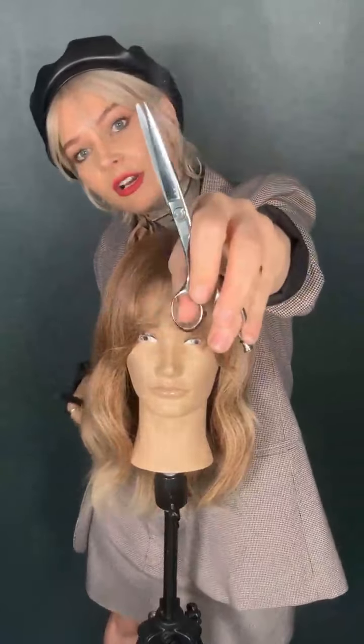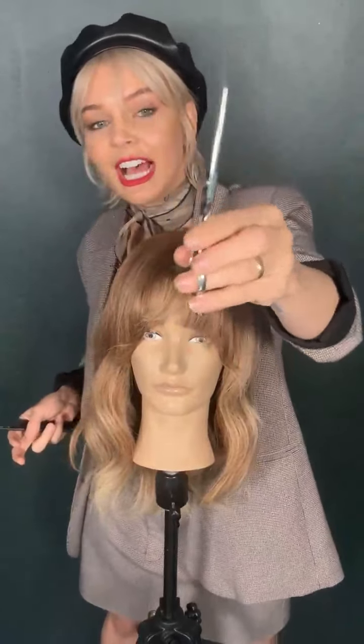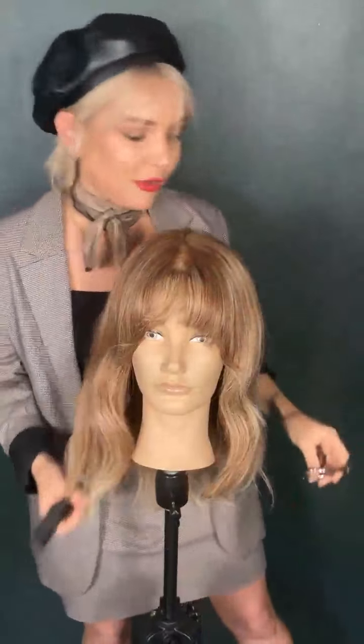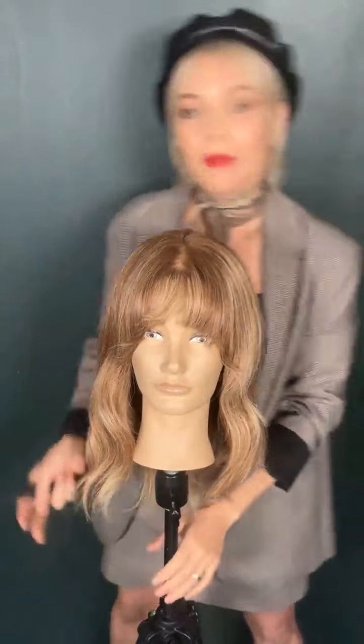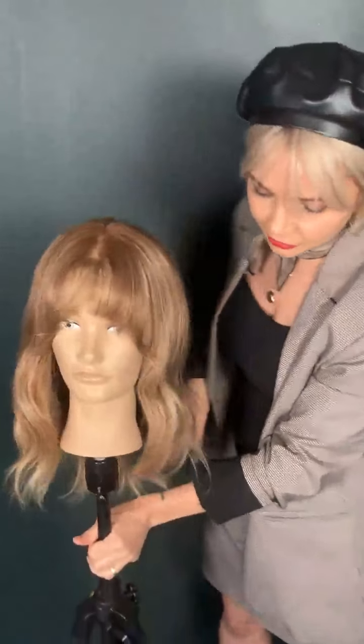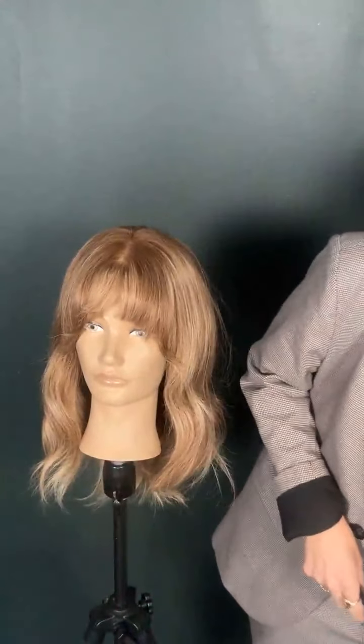But these are my Mizutanis, and they're tiny little babies, and I'm gonna show you how I use these in just a second. But yeah, my fancy scissors and then my arc scissors. So those are the three types that I kind of gravitate towards.